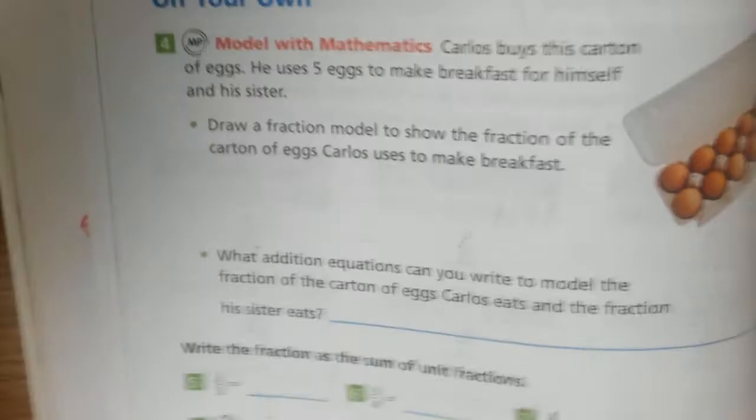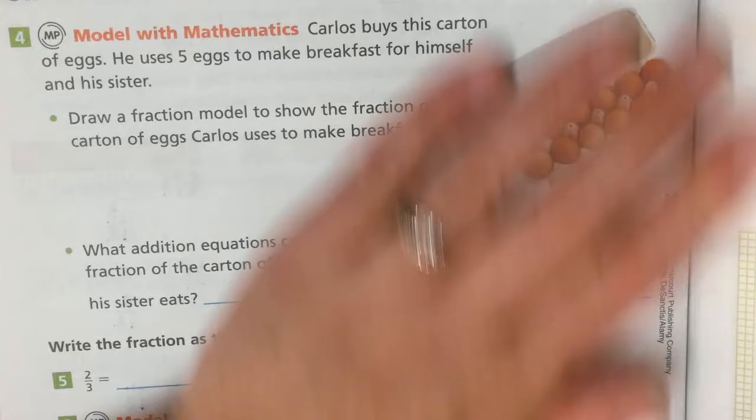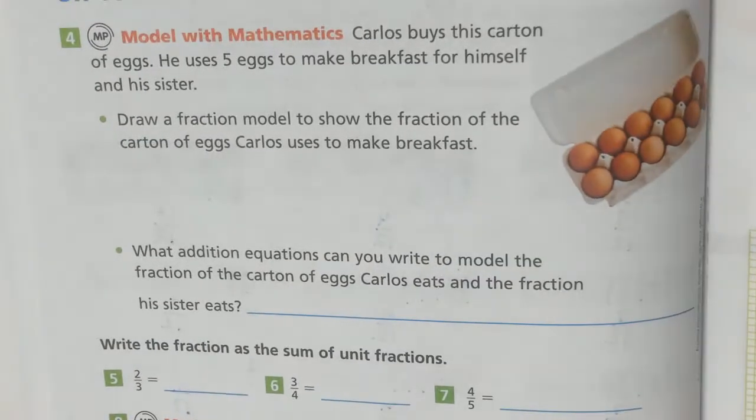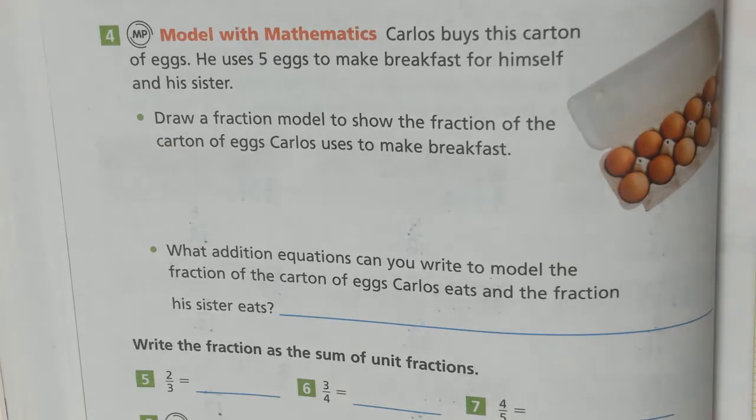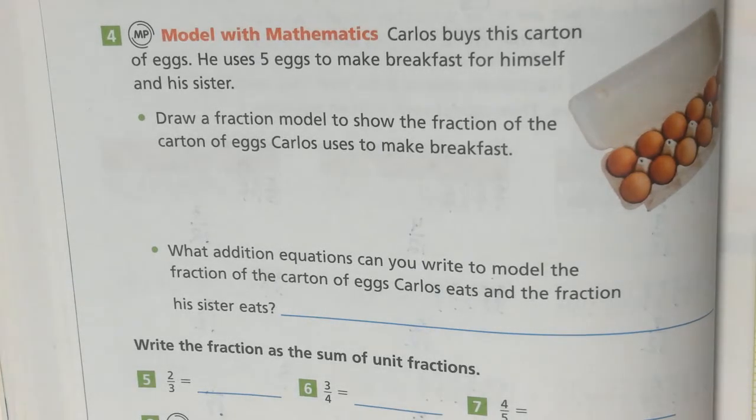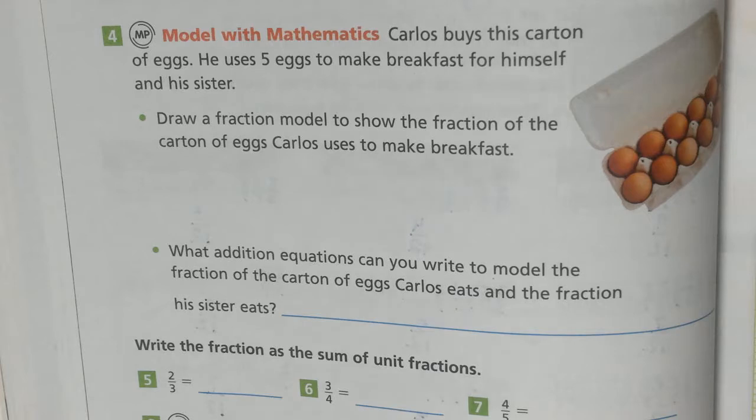All right, and the independent part, if you want to do this on your own, you can pause the video right now, do it independently, and come back and check your answers, or just stay right with me. Carlos buys this carton of eggs.